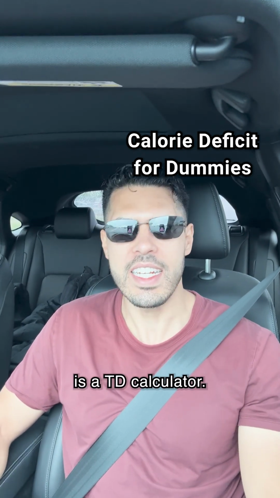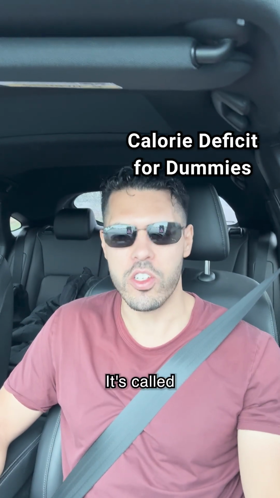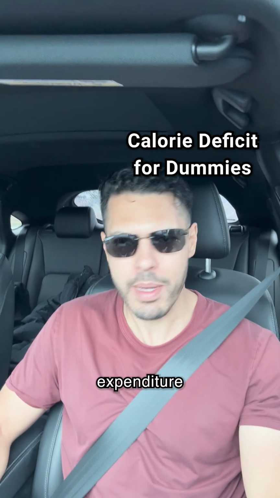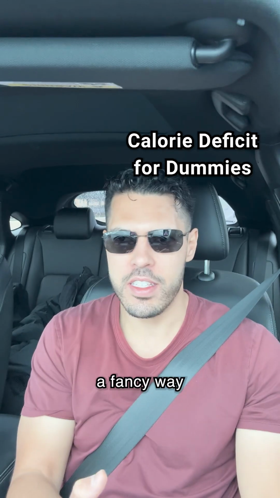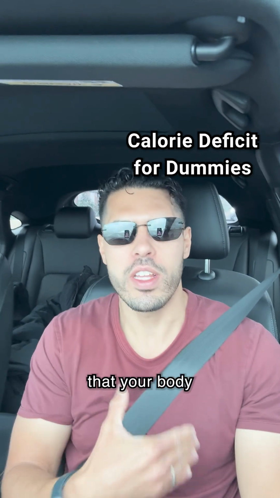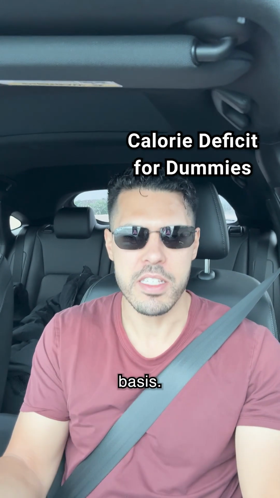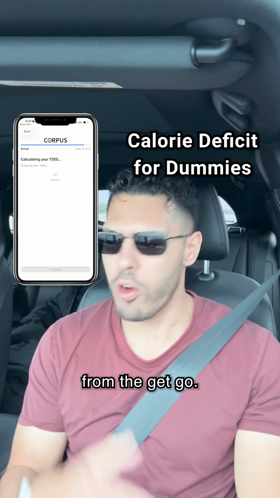To calculate your calorie deficit, what you're gonna need is a TDEE calculator. It's called a total daily energy expenditure calculator. It's just a fancy way of saying the amount of energy that your body is burning on a day-to-day basis. CORPUS app has this built in from the get-go.